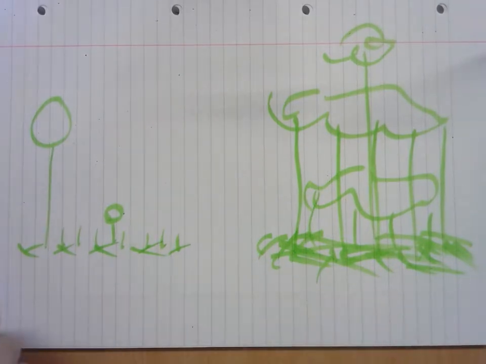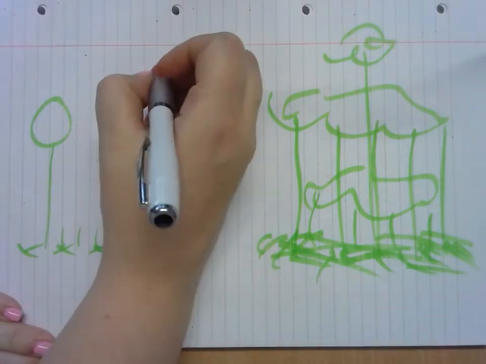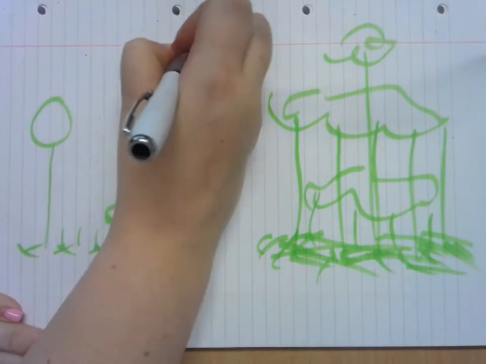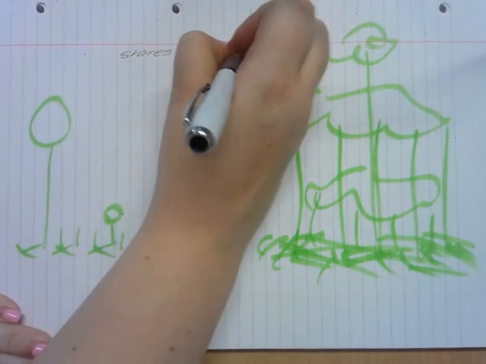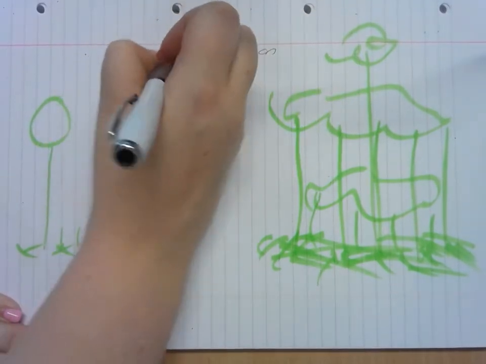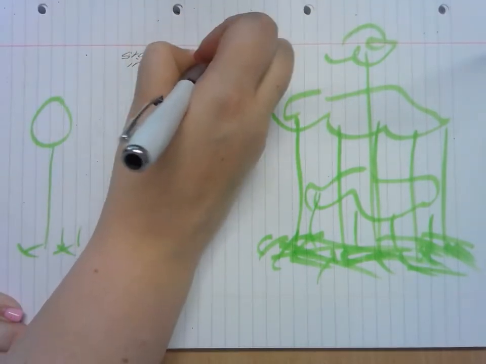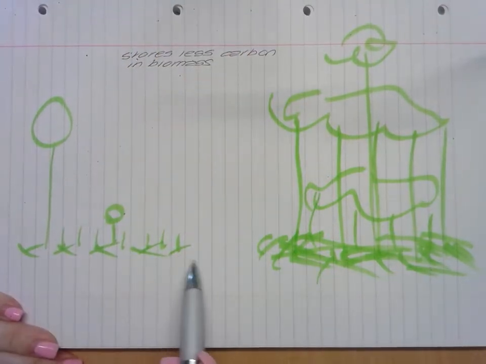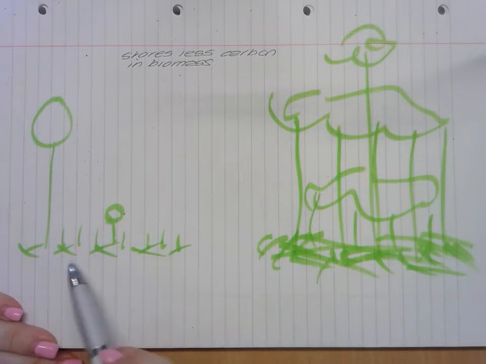So it's no surprise then that in the savannah it stores less carbon. So it stores less carbon in the biomass than the tropical rainforest, because its biomass, like dead leaves and all the trees and all the rest of it, is far smaller than the tropical rainforest.